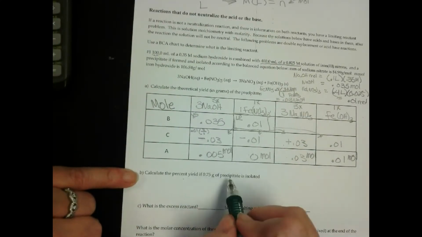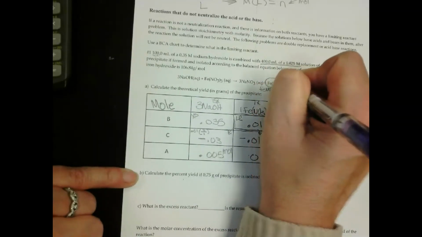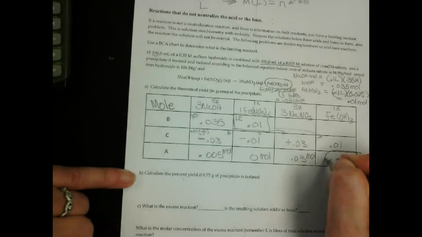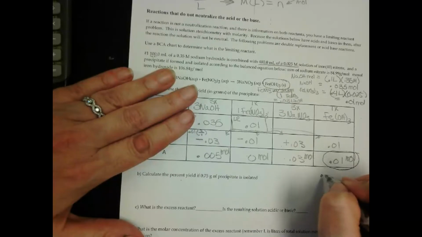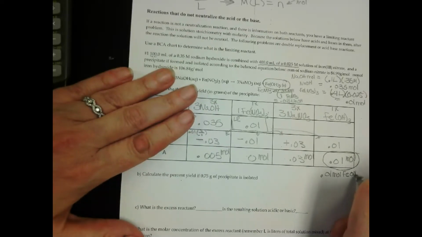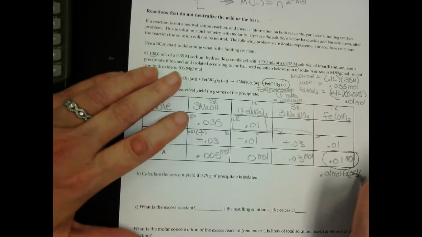Now it says I have precipitate isolated. My precipitate is FeOH3, so my theoretical yield needs to be determined from this, okay? And I have 0.01 moles of FeOH3, okay? And I don't want moles, I want grams.